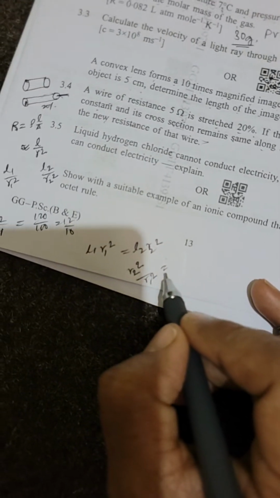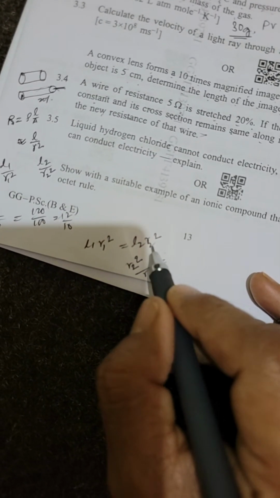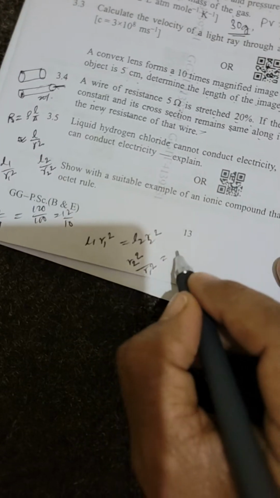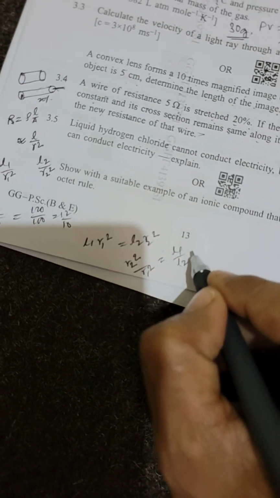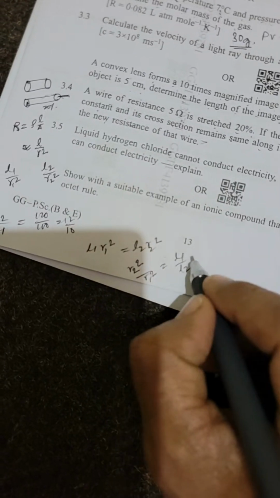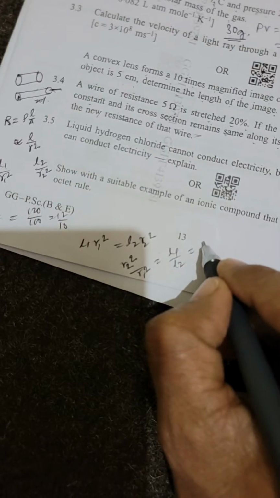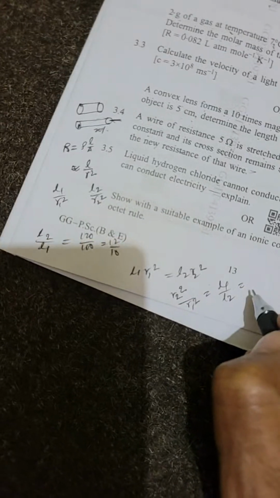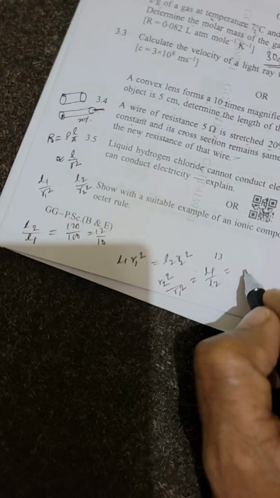This comes as L1 by L2. So this is L1 by L2, meaning 10 by 12.